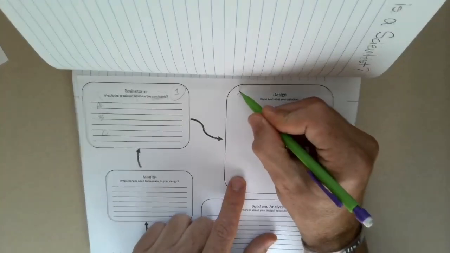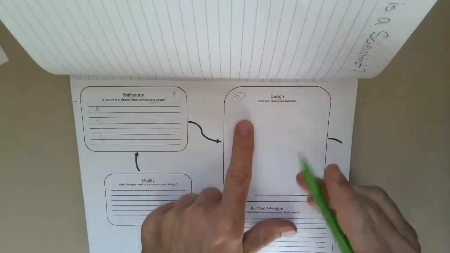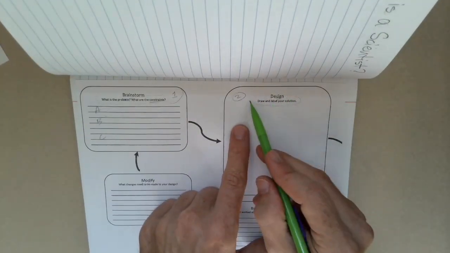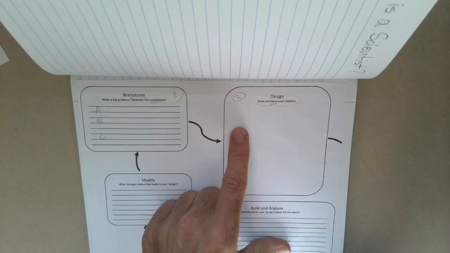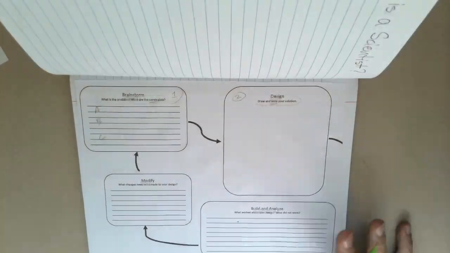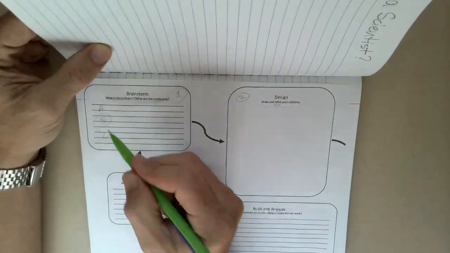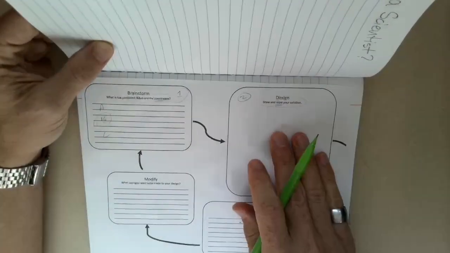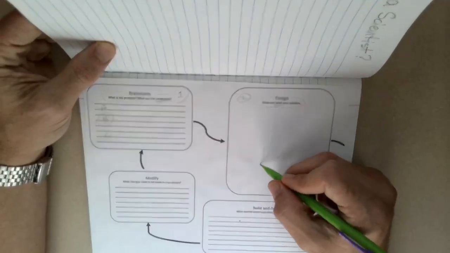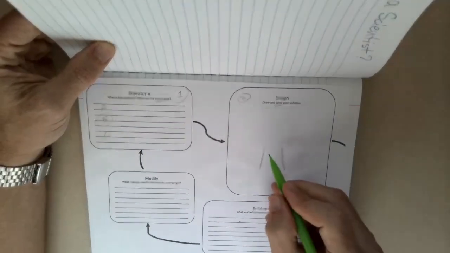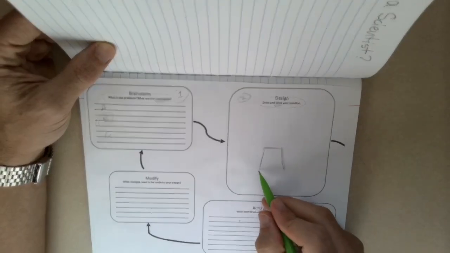Design is step 2. When we design, we draw and label our solutions. So in a design, we take one of our brainstorm ideas. Let's say our group decides on option B is a good idea. So in option B, we want to come over here and we want to sketch out what we think option B will look like. So if we're talking about Save Fred, right?